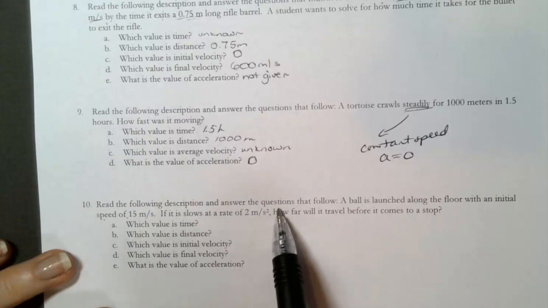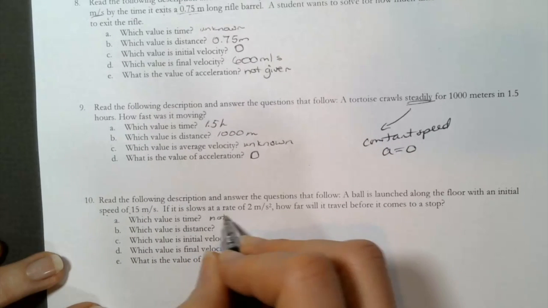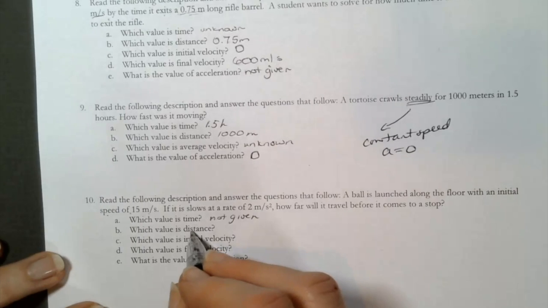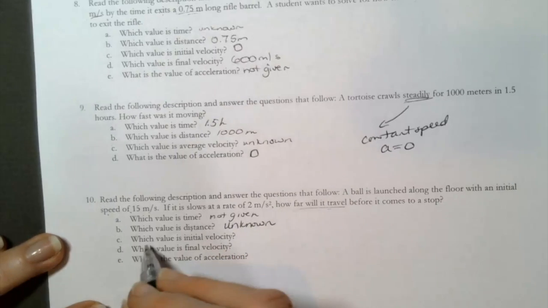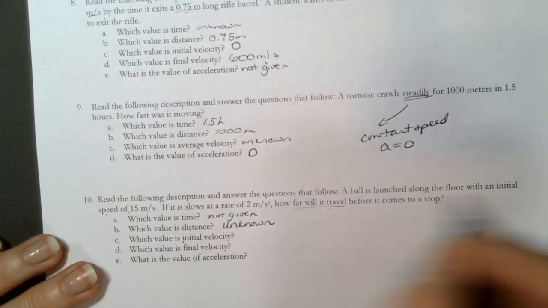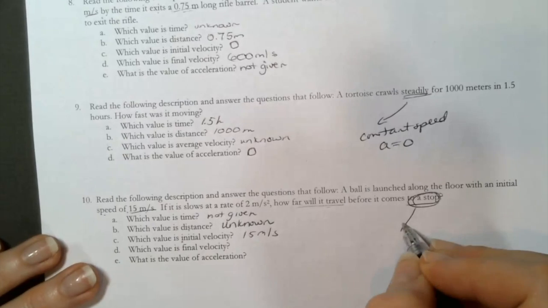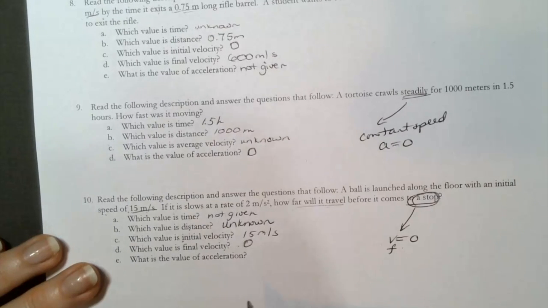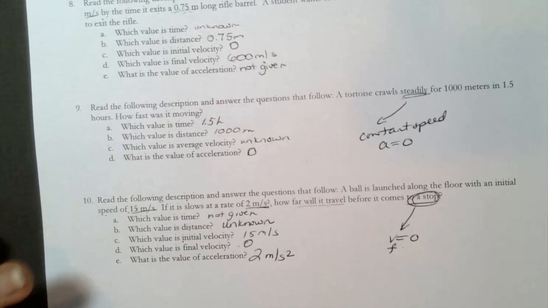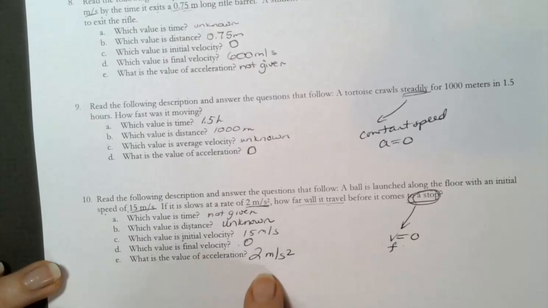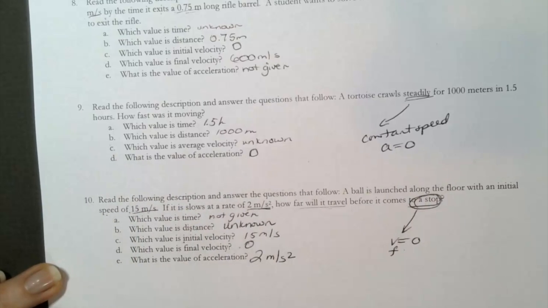A ball is launched along the floor with an initial speed of 15 meters per second. If it slows at a rate of 2 meters per second squared, how far will it travel before it comes to a stop? The time is not given and not asked for. The distance is what we're looking for. This is the unknown. The initial velocity is 15 meters per second. It's coming to a stop, which implies final velocity is 0. And acceleration is right here, I know that because of the units, 2 meters per second squared. So we're trying to identify the values we're interested in. These are the things that we have definitions for, and we're trying to find them in the word problem.